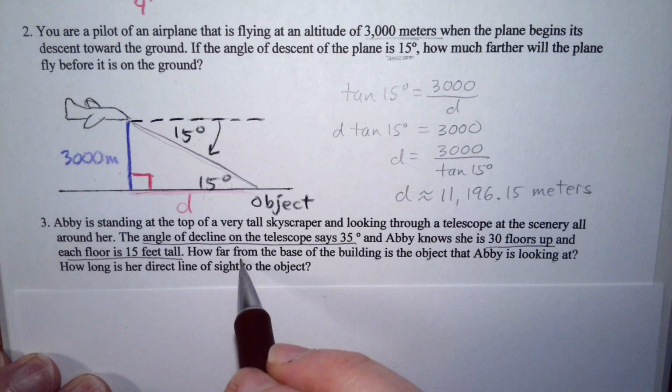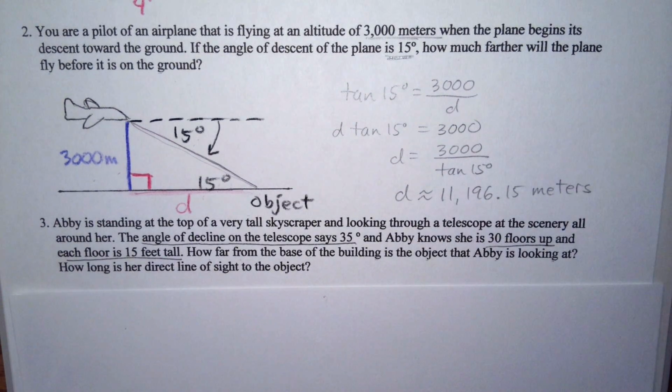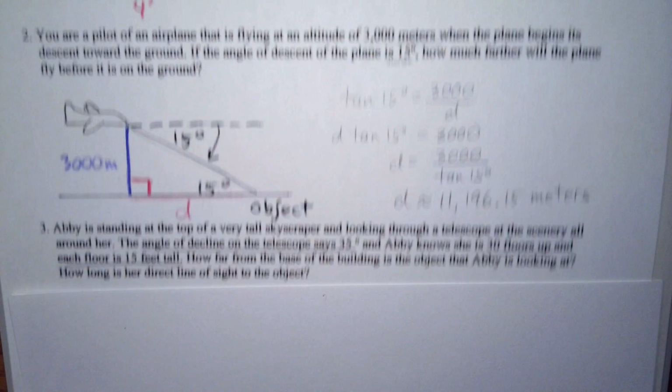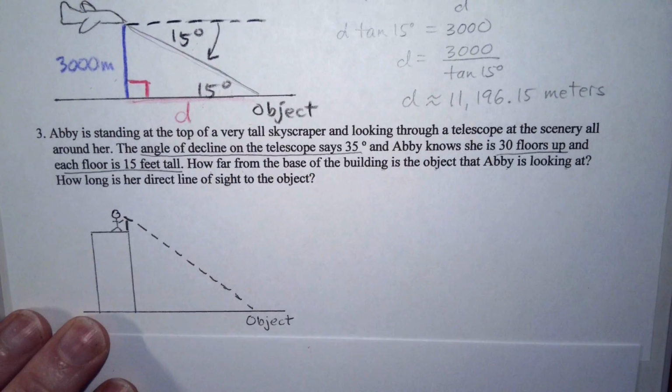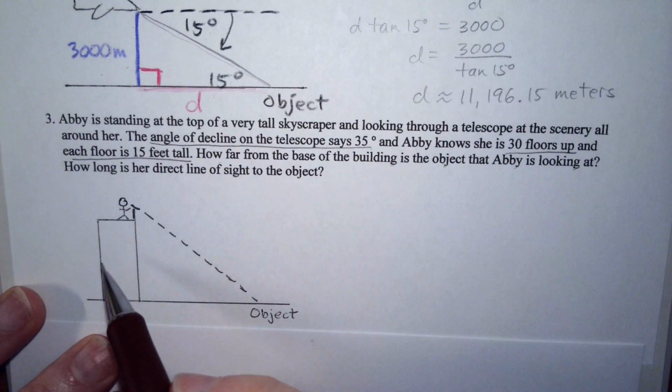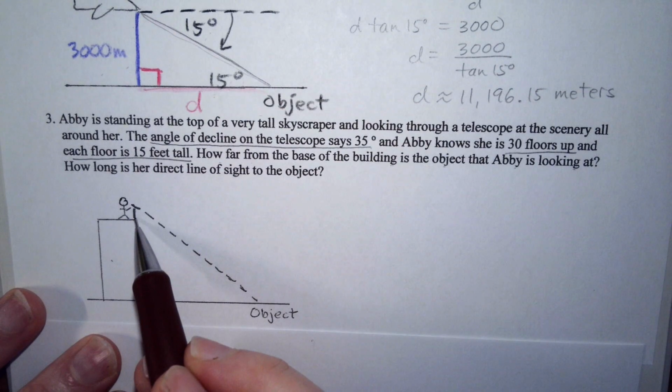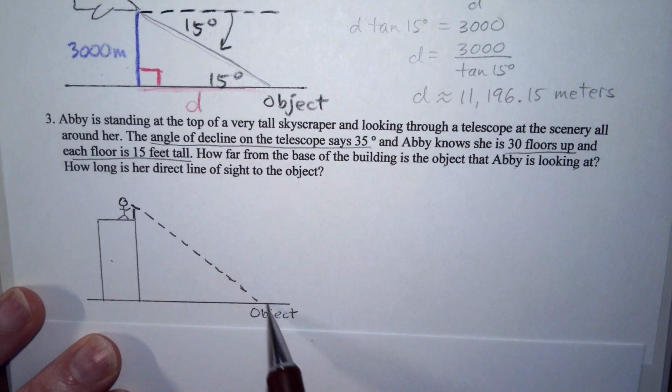How far from the base of the building is the object that Abby is looking at? Now the problem's a little vague. We're going to assume that the object's on the ground. Okay, so here's my picture. We've got the building, and Abby looking out with a telescope. Here she's looking down at the object.